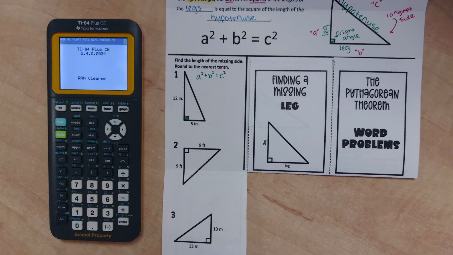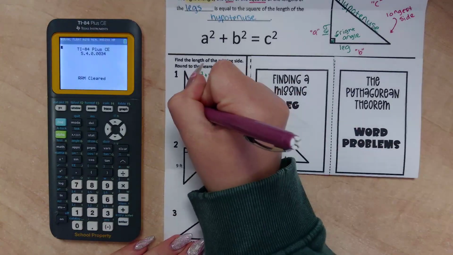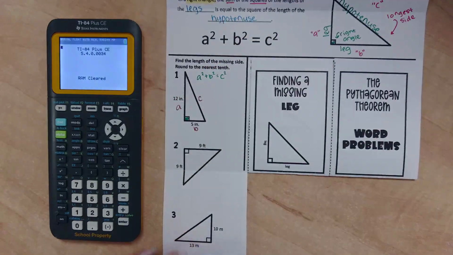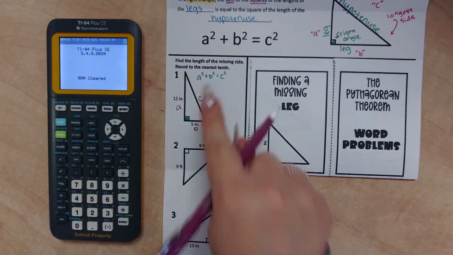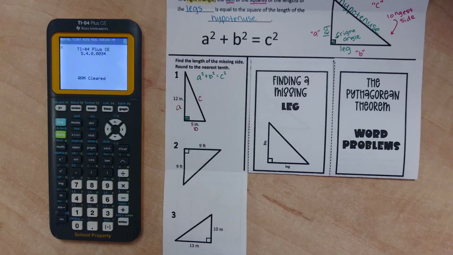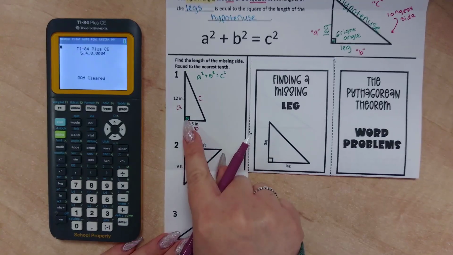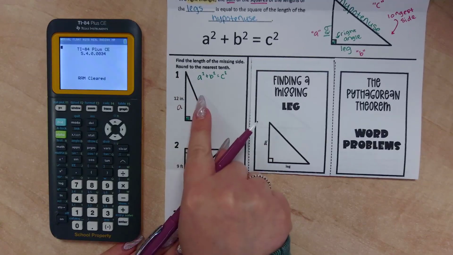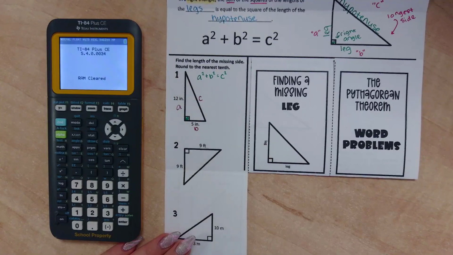Now, the next thing I would like for you to do is label your triangle. You always label A, B, C. Remember that your A and B is interchangeable due to that commutative property. I can switch the order because I do have addition here, but you want to make sure that your legs are always adjacent to your angle, meaning connected to your right angle, and C is always opposite of that angle.